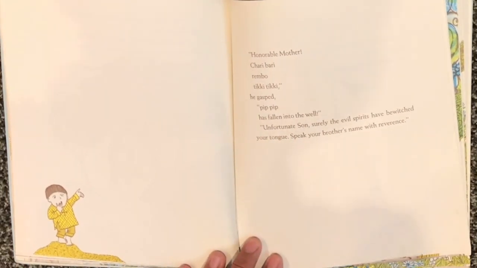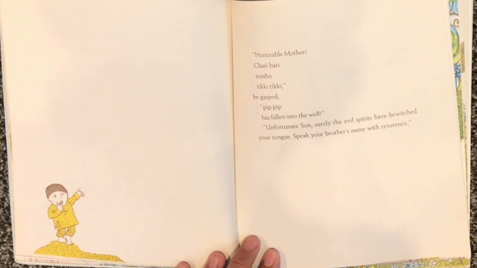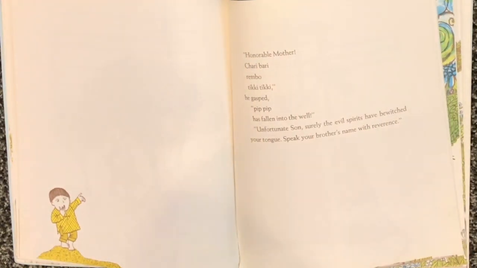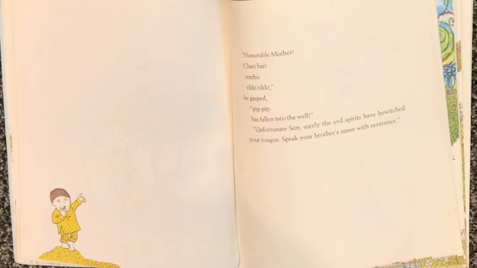"Honorable mother, Chari Bari Rimbo Tiki Tiki," he gasped. "Pip, Pip has fallen into the well." "Unfortunate child! Surely the evil spirits have bewitched your tongue. Speak your brother's name with reverence."